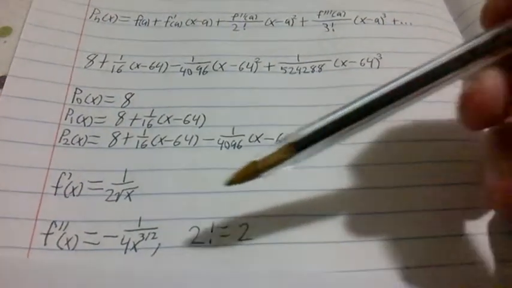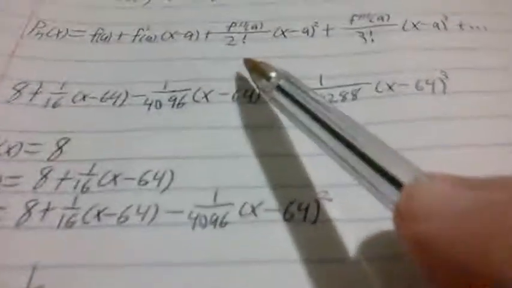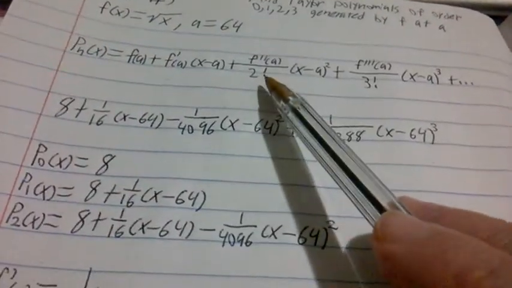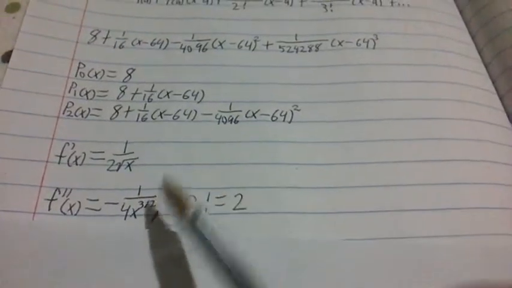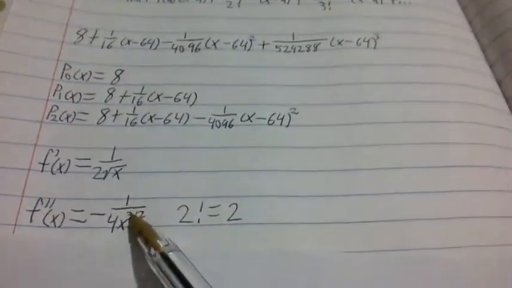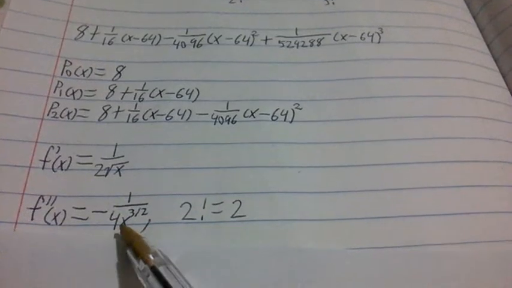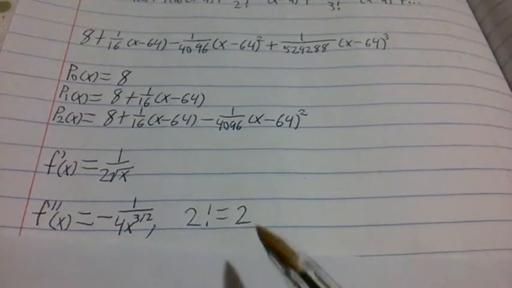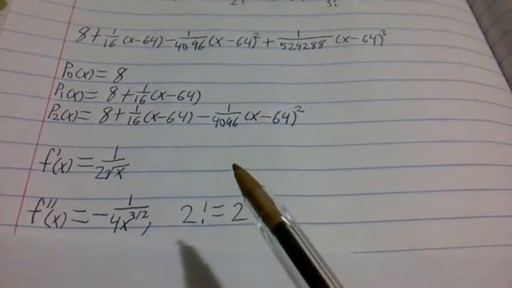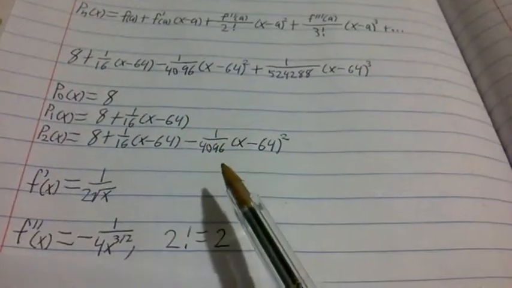So when you're plugging your values into this equation, you're putting in 64, our a value, times 4, but also dividing by 2, or multiplying by 2, I'm sorry, to find this value here.